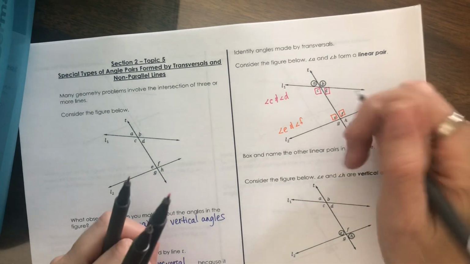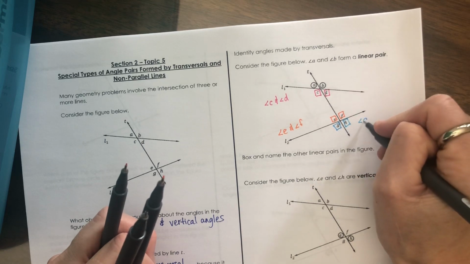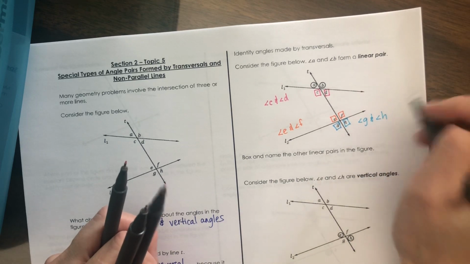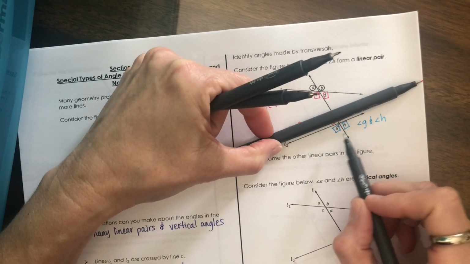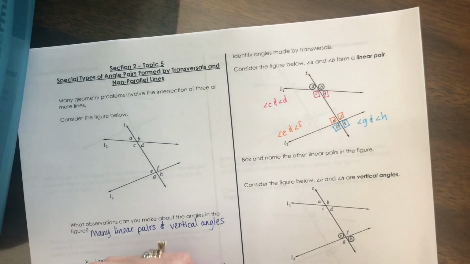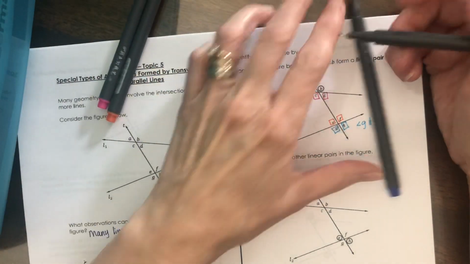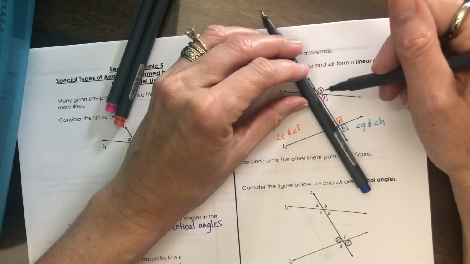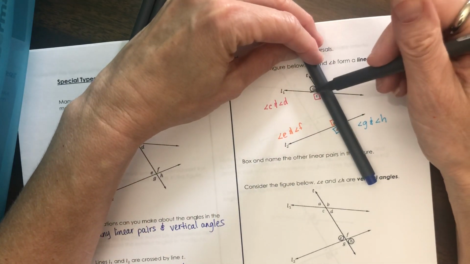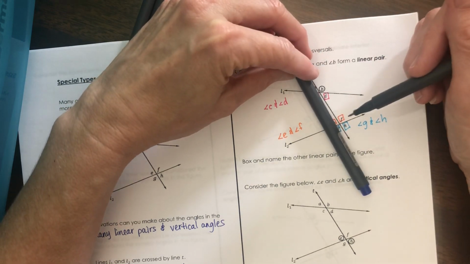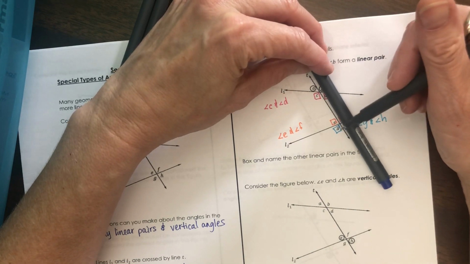And we have angles G and H. That sits together on this line right here. So that's a linear pair. But we also have these going on. So we could say angle B and D is a linear pair, right? And so is angles A and C. And angle F and H together make a linear pair. And angle E and G together make a linear pair.